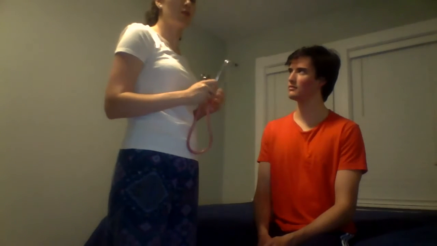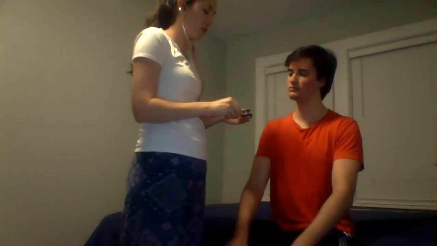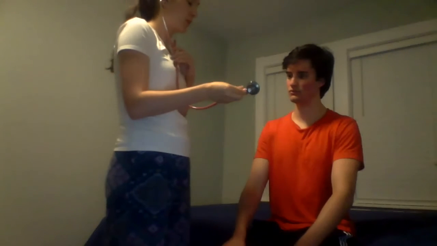So now I'm going to listen to the apex, or the PMI point, and that is where you hear the S1 sound the best. I'm going to listen to that with my diaphragm now to hear that sound a little bit better.